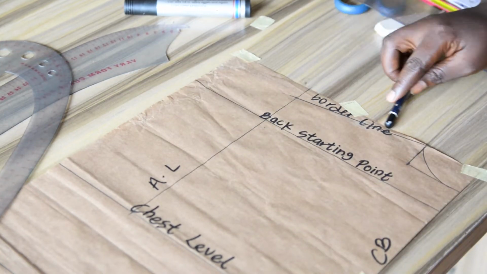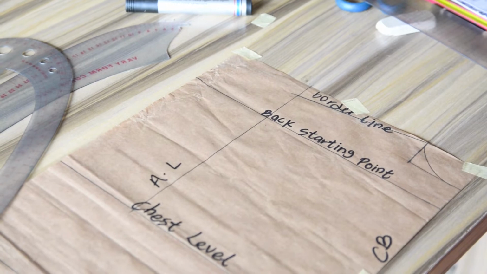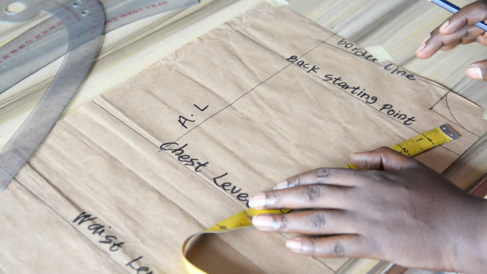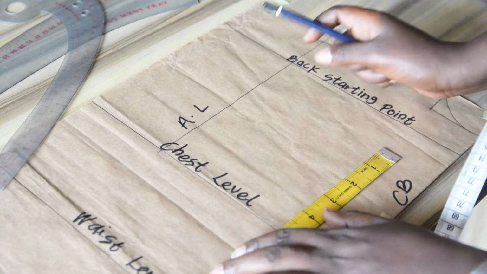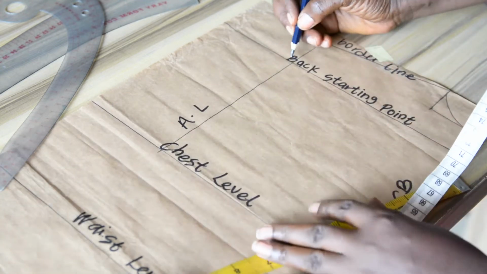Okay, so here I have the shoulder line. So this is the shoulder line. So the next step is to construct the armhole. In constructing the armhole, I will be taking the measurement I have from the back starting point.